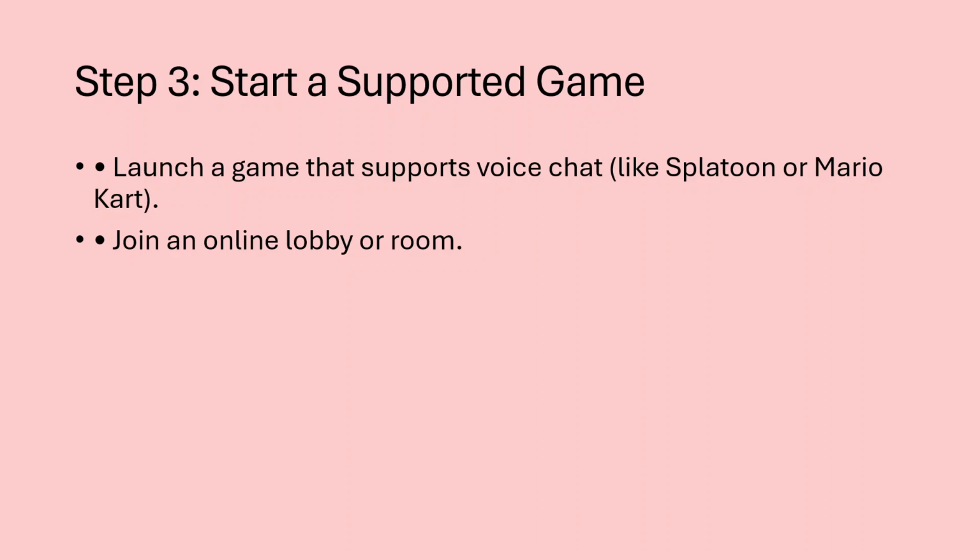Step 3. Launch a game that supports voice chat like Splatoon or Mario Kart. Join an online lobby or a room. It's important to start with a game that actually supports voice chat.